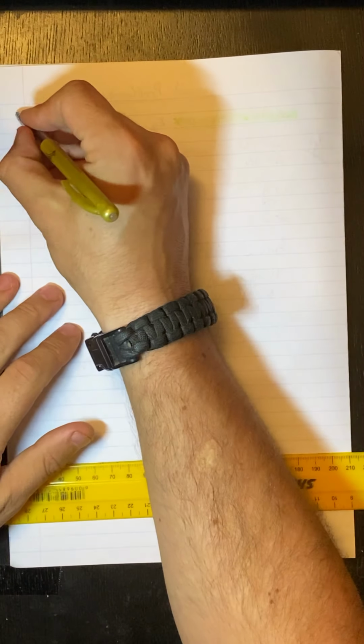Example 2 is saying the length of a rectangle is 5 meters longer than its breadth. Calculate the length and the breadth if the perimeter is equal to 30 meters. So first of all, what I'll do here is I'll just draw up a rectangle and fill in the information.